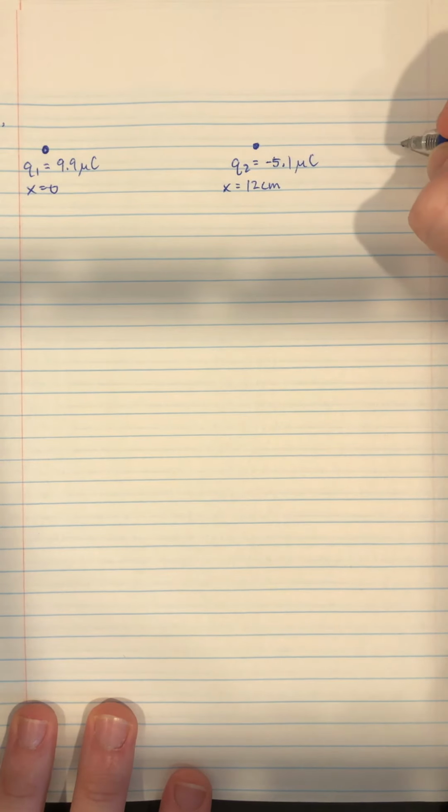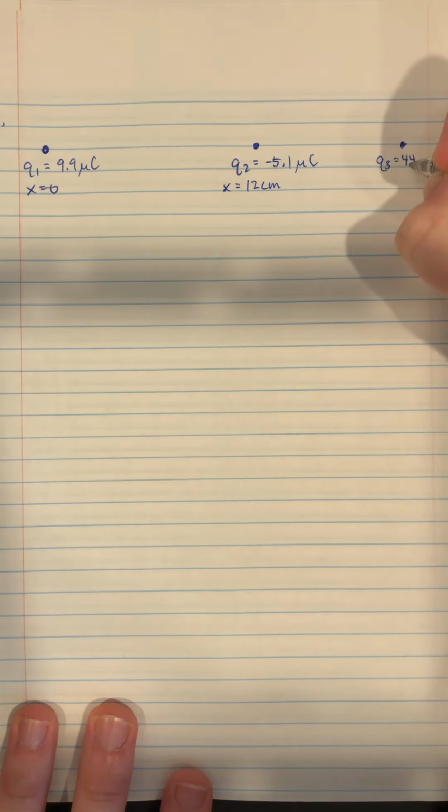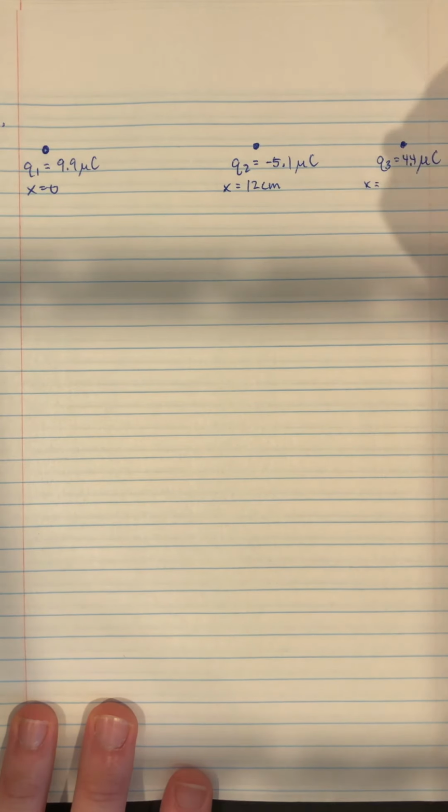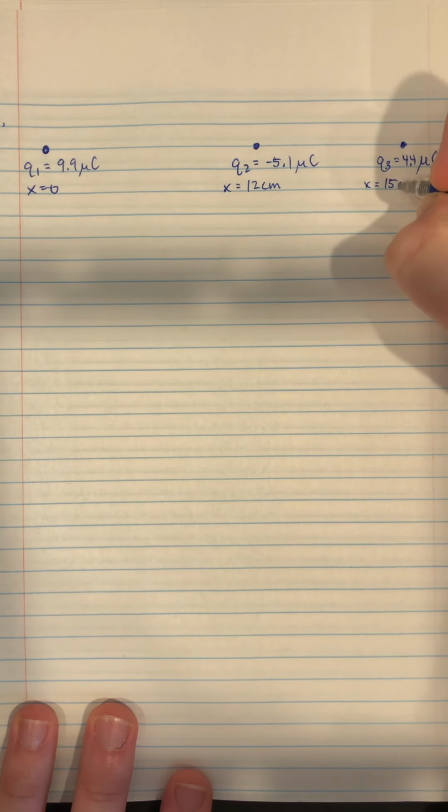And Q3 has a charge of 4.4 positive microcoulombs, and it is at 15 centimeters. And we want to find, what number is this? 32.